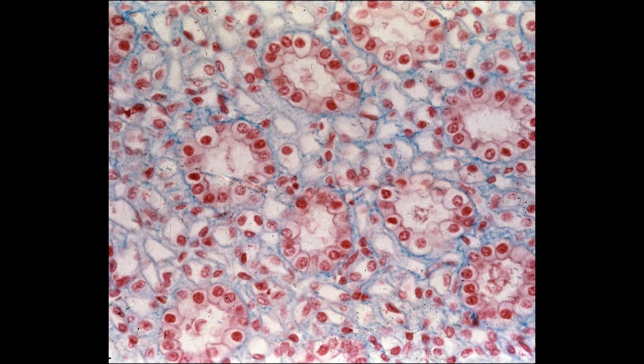I would never expect you to recognize that this is the renal medulla at this point in the course, but the collecting ducts in the renal medulla consist of a simple cuboidal epithelium, and you can see that nicely outlined around any of these cross sections of the collecting tubules.